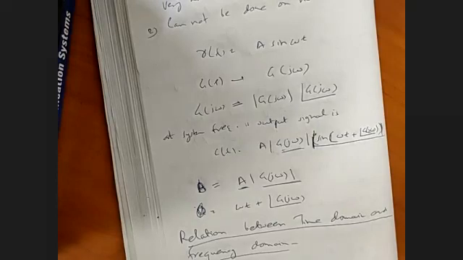When we are finding out the relation between time domain and frequency domain, we have analyzed a system and we have found out the various quantities for the system.